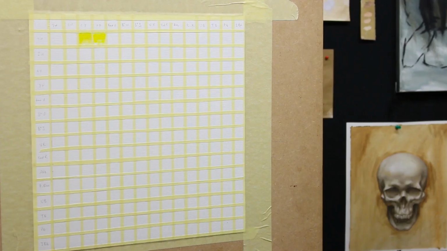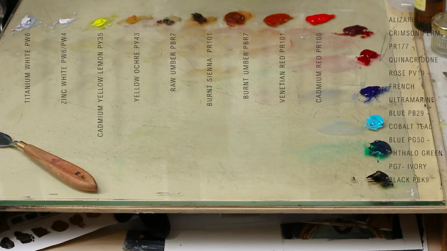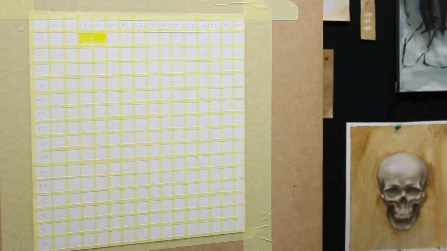Take a leftover piece of canvas that you don't need, or a sheet of painting paper. Use masking tape to create separations and arrange all your pigments to create a double entry table. Here I place the pigments that I use the most frequently. I have the following pigments, and I place them in the same order on the vertical axis.